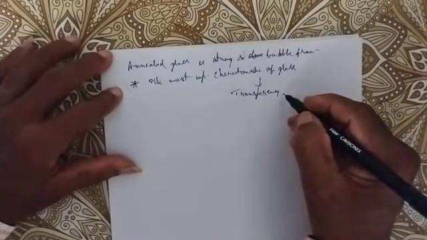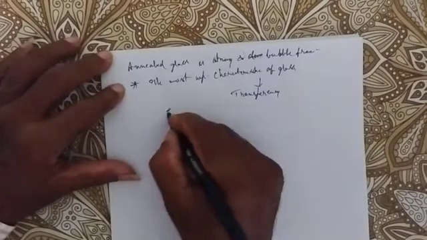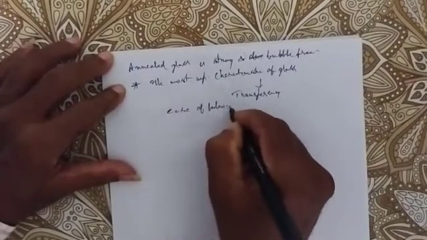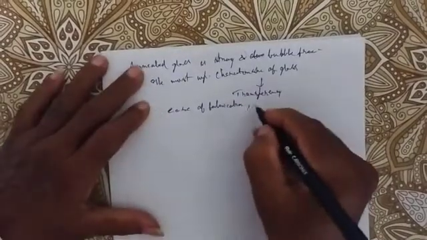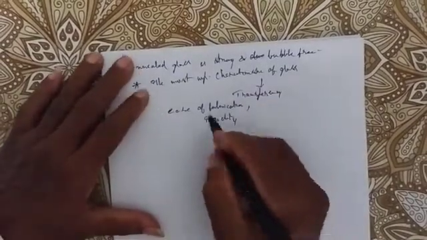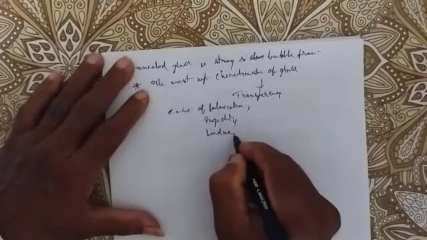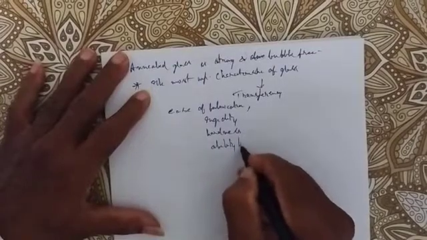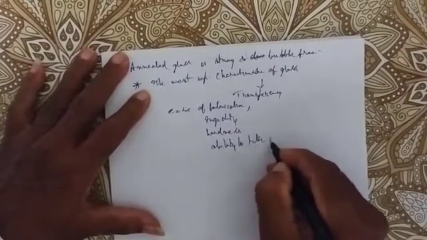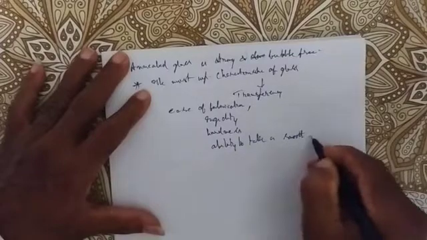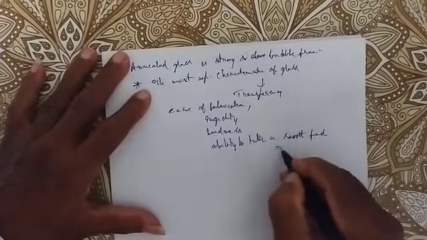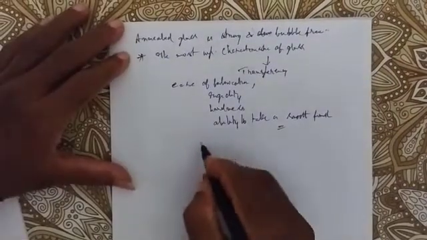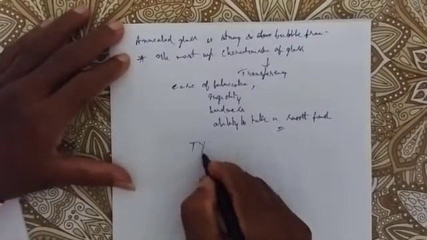Apart from the transparency, it has ease of fabrication, rigidity, hardness, and ability to take a smooth finish. So all these are the characteristics of the glass. Now let us see the types of glasses.